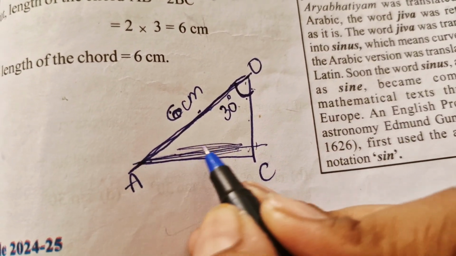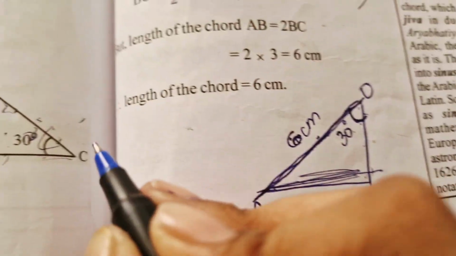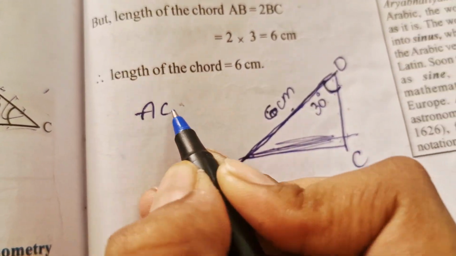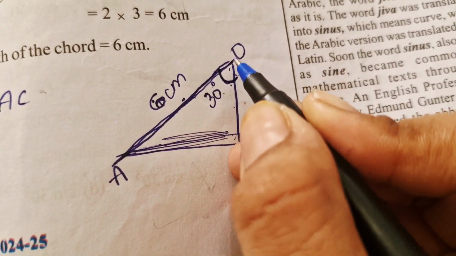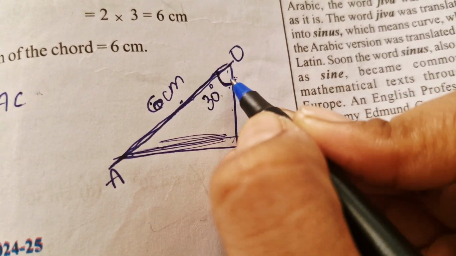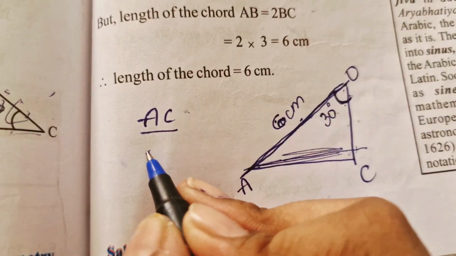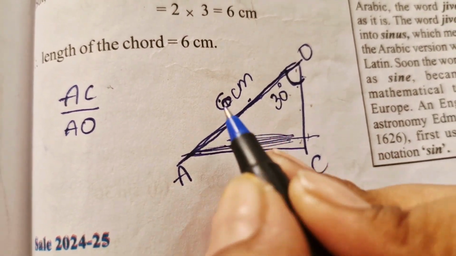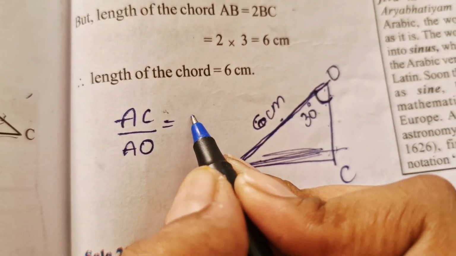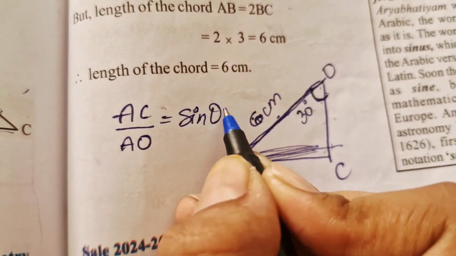The opposite of this angle O is AC. Let us write here AC and AO, which is the hypotenuse of angle O. So what is AC by AO? Opposite by hypotenuse, which is sine theta.